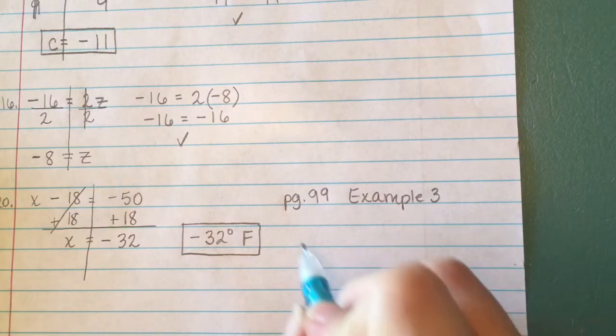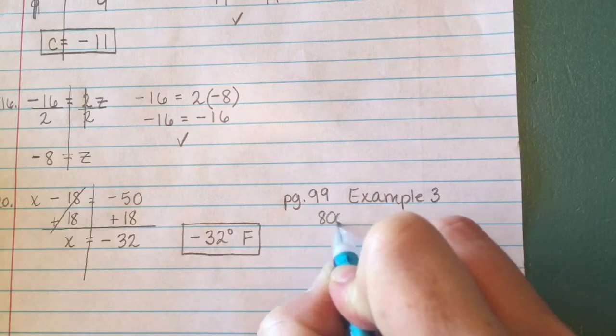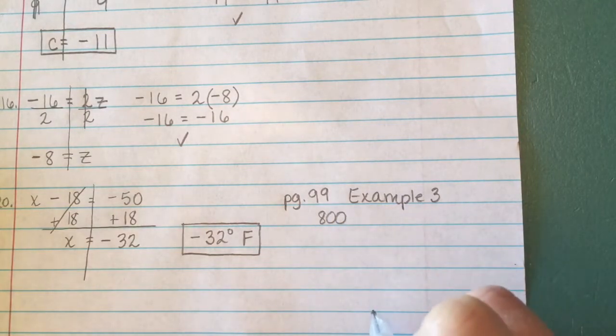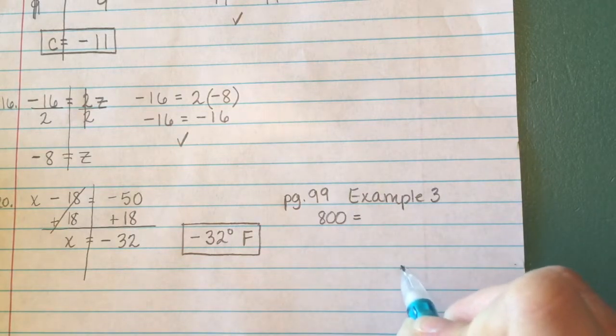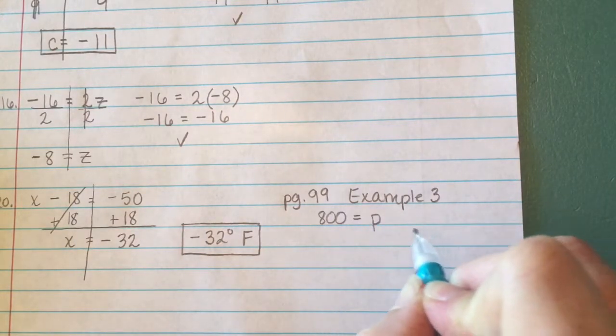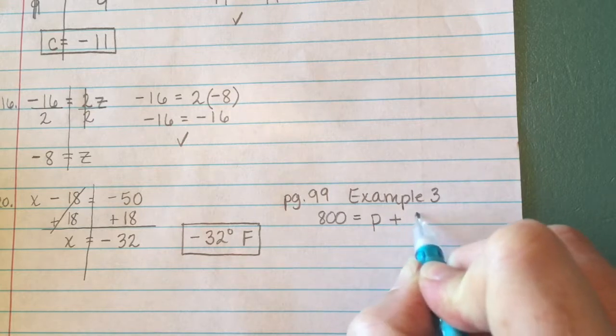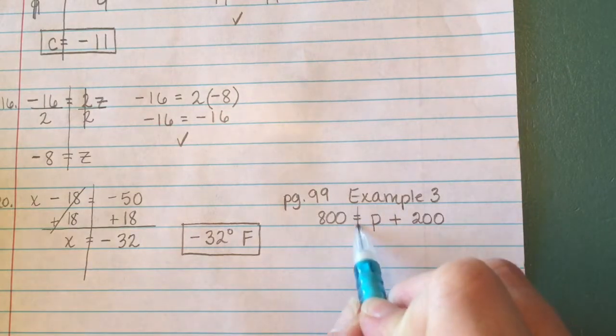So we can set up an equation. We can say, okay, they made an $800 million profit this year. That is equal to the amount they made last year. We're not sure what that was, so we'll call it P, plus 200 million, because they made 200 million more this year. So we can now solve this equation.